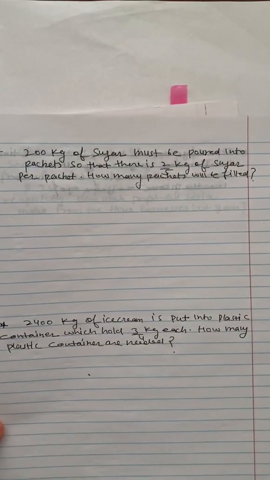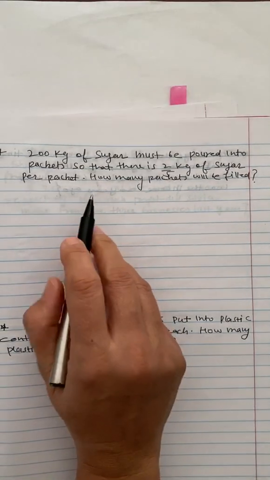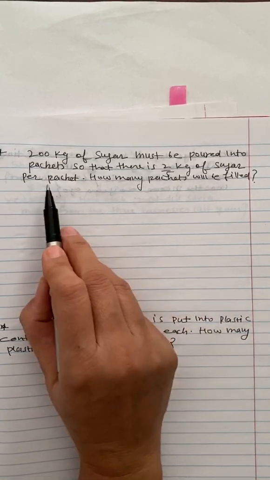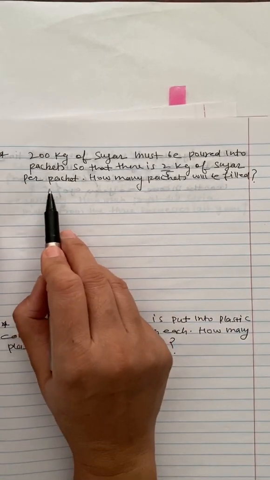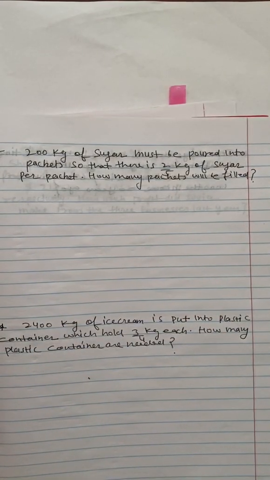Okay, so the next question is: 200 kilograms of sugar must be poured into packets so that there is 2/5 kg of sugar per packet. So how many packets will be filled with 200 kg of sugar?